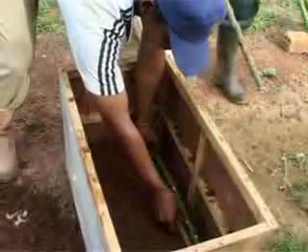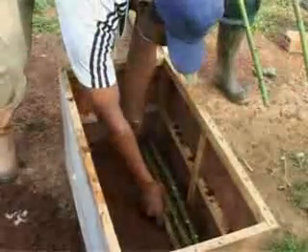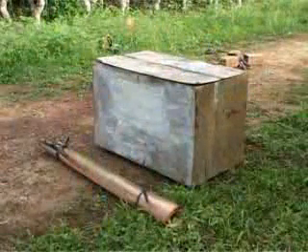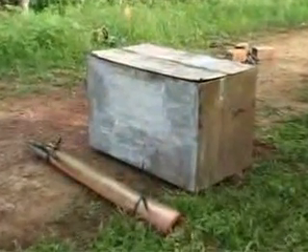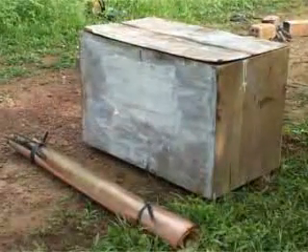The box should be handled with utmost care during transport. After arriving at the destination, the box should be stored in a shaded and humid area with the lid open.